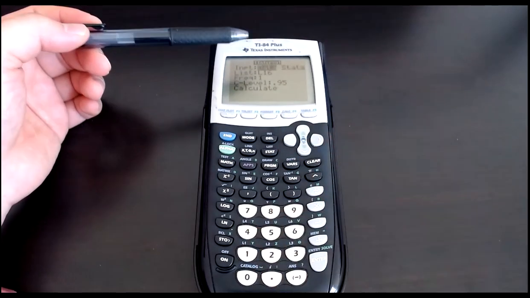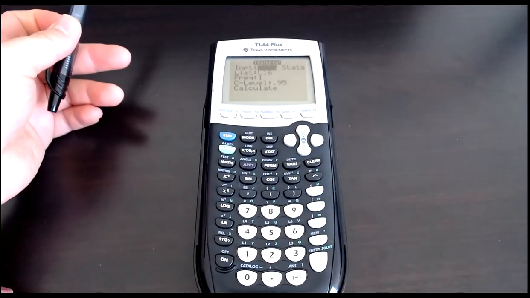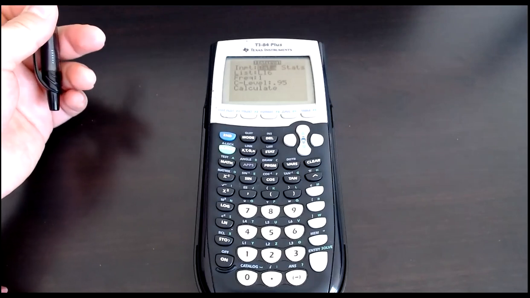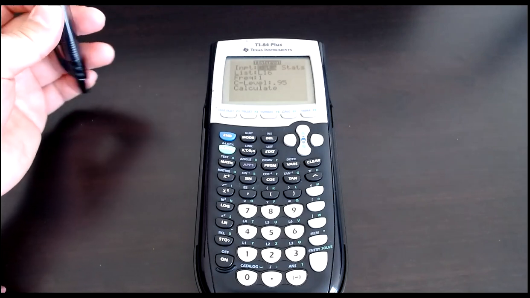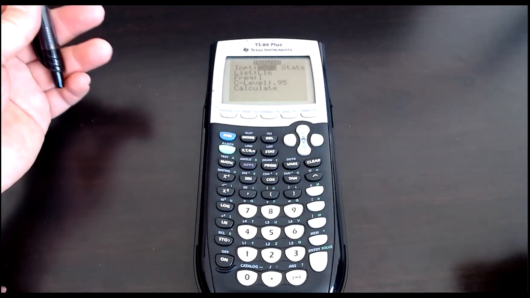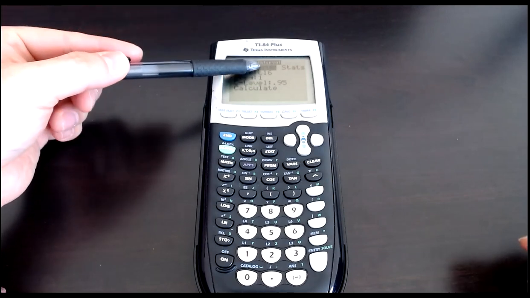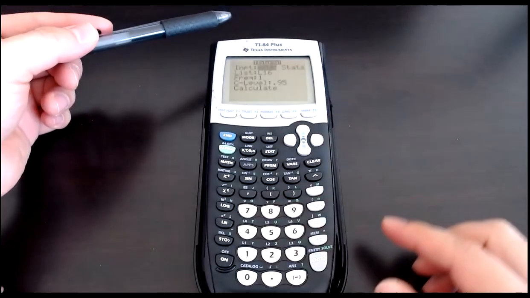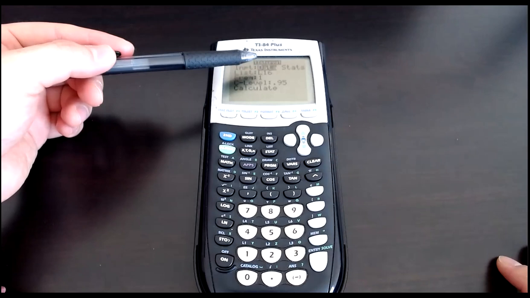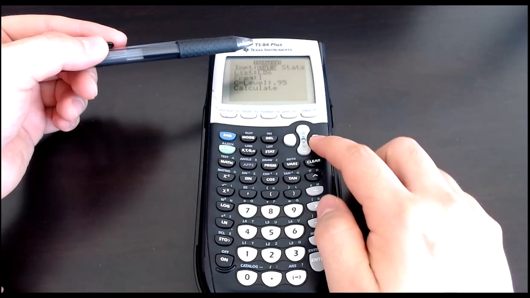Some problems give us the sample mean, sample standard deviation, and sample size instead of the sample data. For this example, since the problem gives us the sample data, we choose data, not stats. Then you enter the list name where you entered the sample data. I entered the data in L16, so I just enter L16.